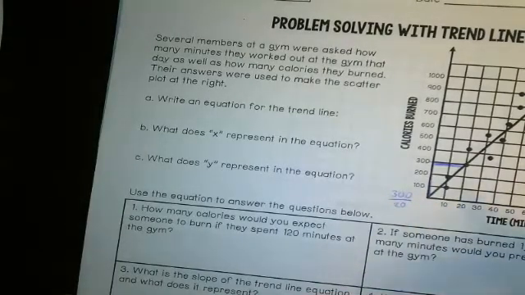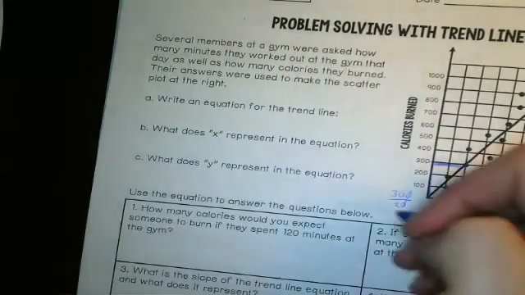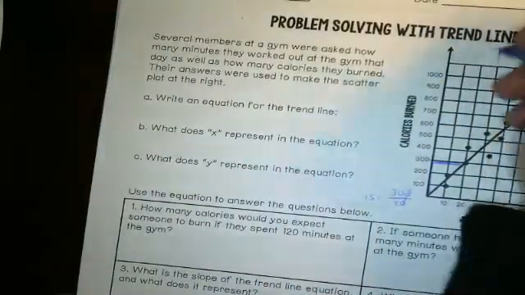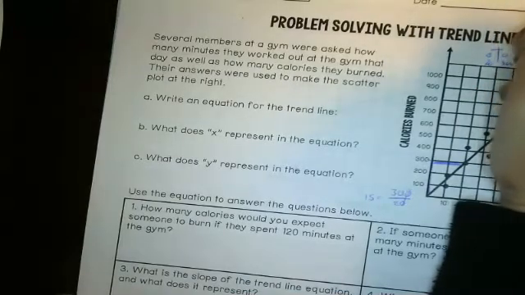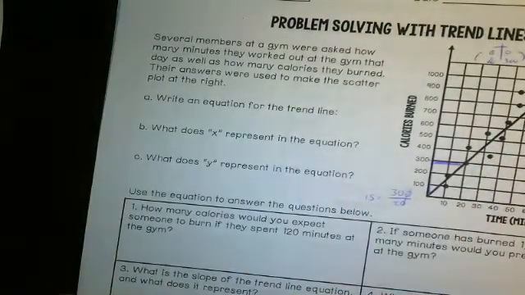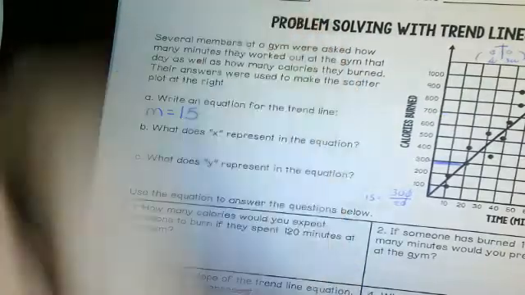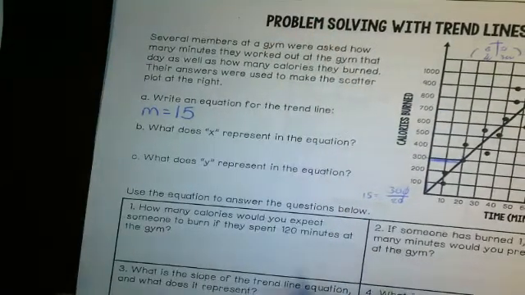So 300 divided by 20, cross out your zeros. What's 30 divided by 2? 15. Or you could pick 2 points, right? You could do (0, 0) and (20, 300). Change in y over change in x will give you 15 also. So my slope is 15. And I'm going quickly through that because we've been doing slope for quite a while. Your y-intercept is the origin. So this is a proportional linear relationship.